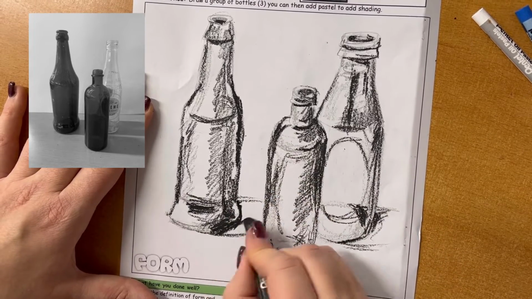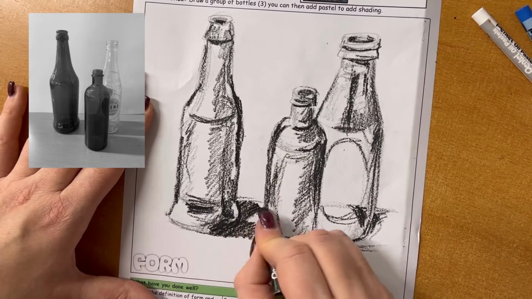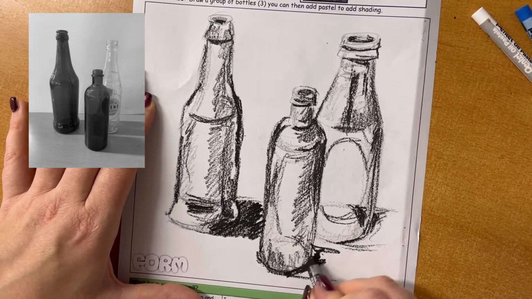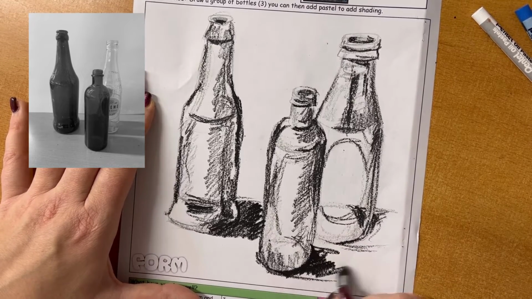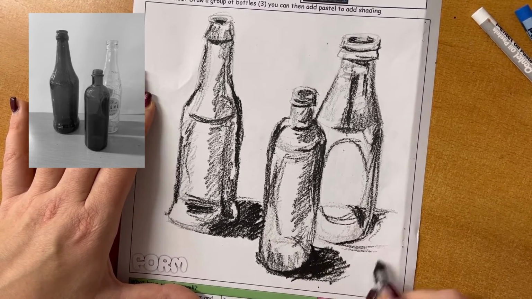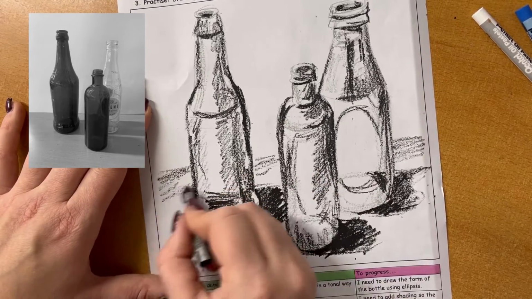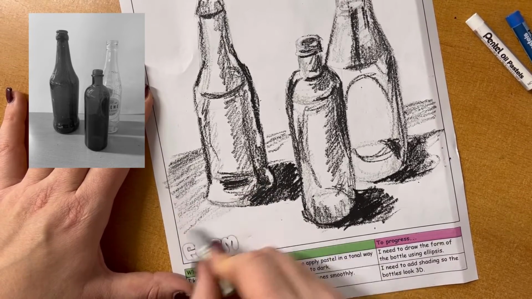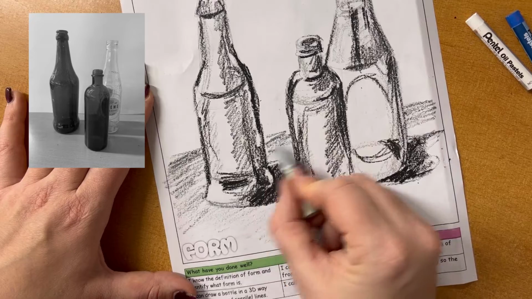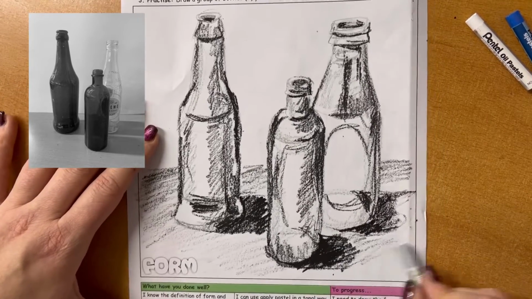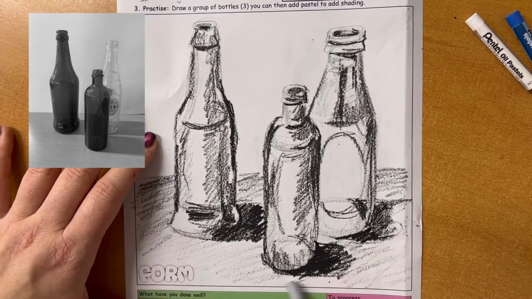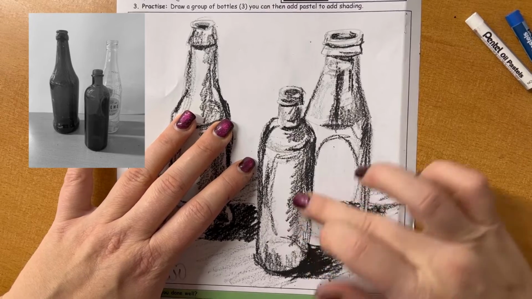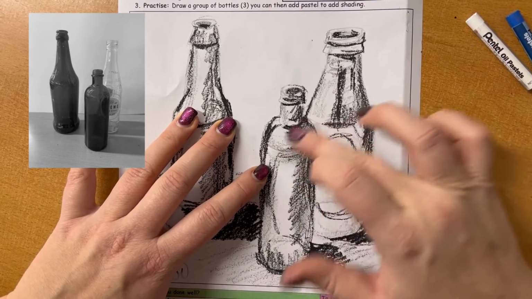So I'm going to be adding on some table shadows. So I'm going to be pressing just a little bit harder with these, just to make the tone a little bit darker. So that's going to just help these bottles to stand out off the page. I'm just doing a little bit of tone on that table, just so it looks like they're sitting on something. So I haven't really filled in the pastel. Now, if you wanted to do a little bit of blending, you can, just to create that smooth effect.